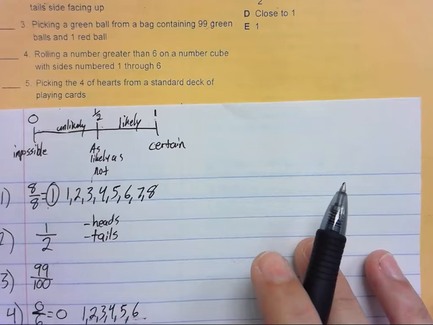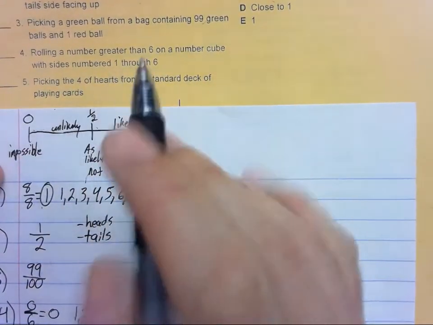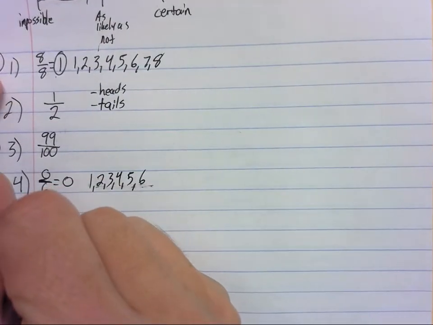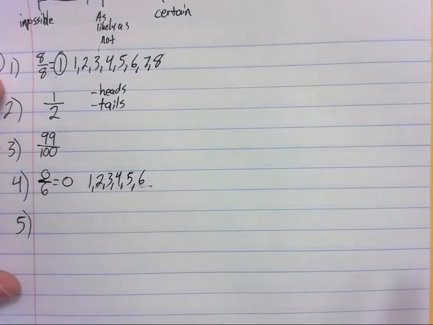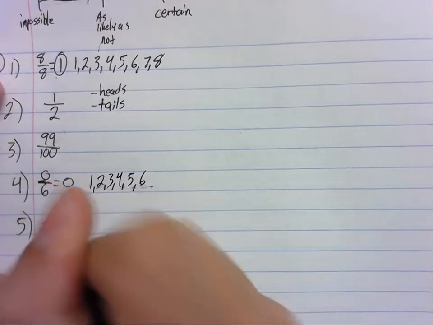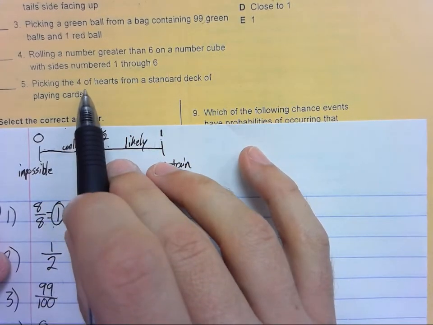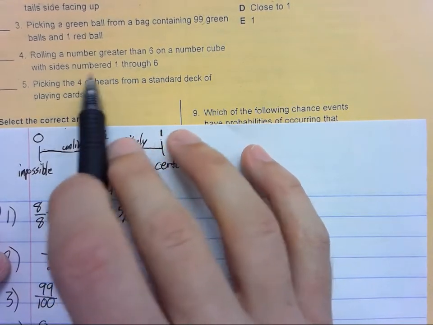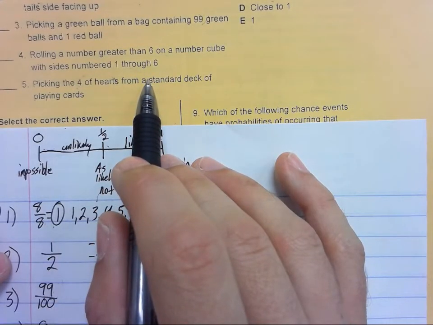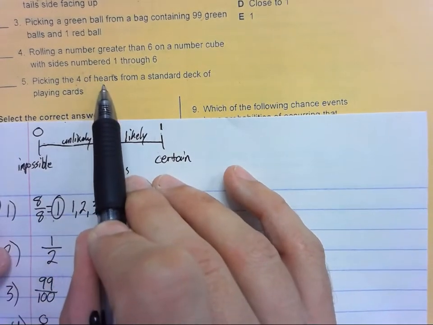Moving on to 5. Picking the 4 of hearts from a standard deck of playing cards. So we have a standard deck of playing cards. How many cards are in a standard deck? 52. And we want the 4 of hearts. How many of them are the 4 of hearts? In a deck, there are 4 suits: hearts, clubs, spades, and diamonds.